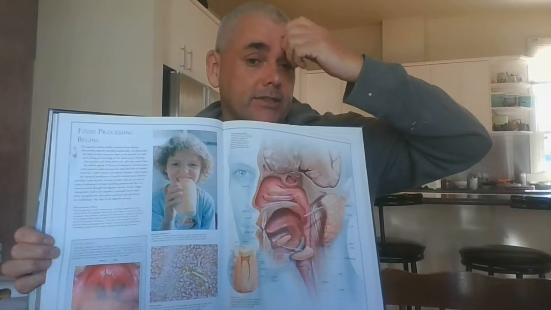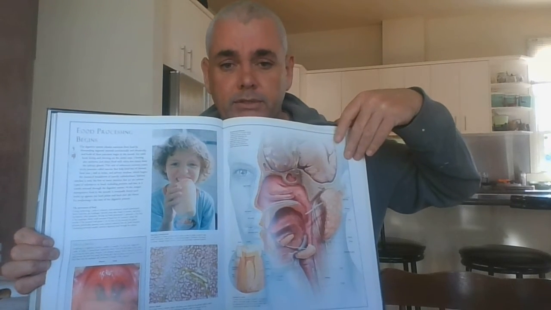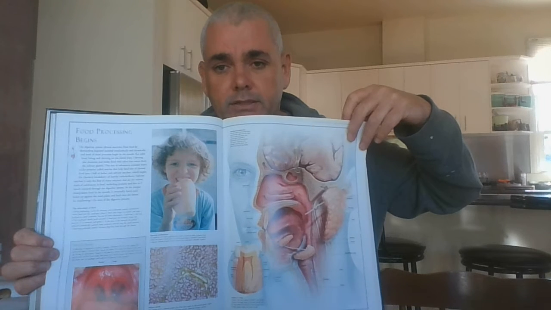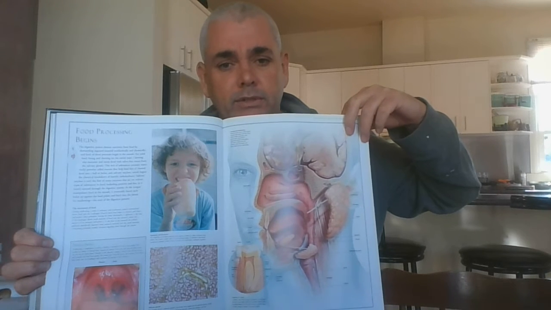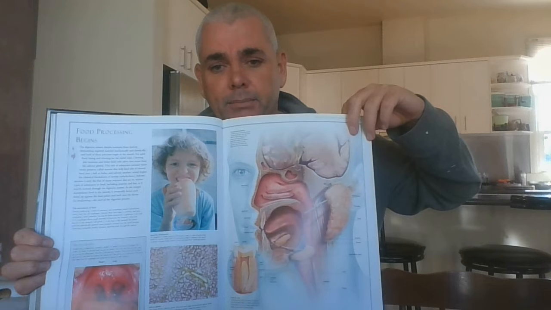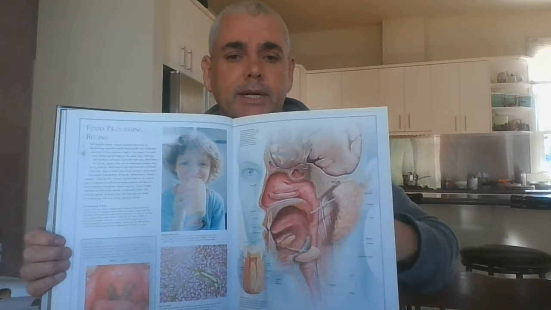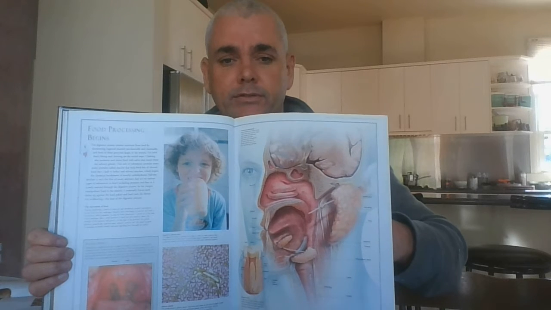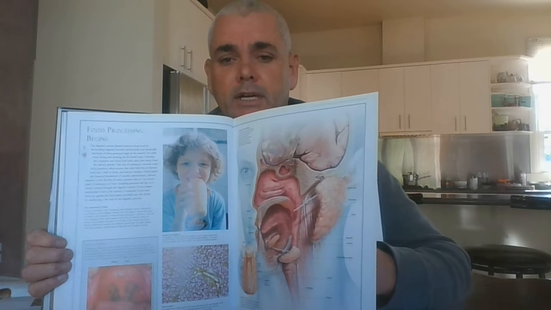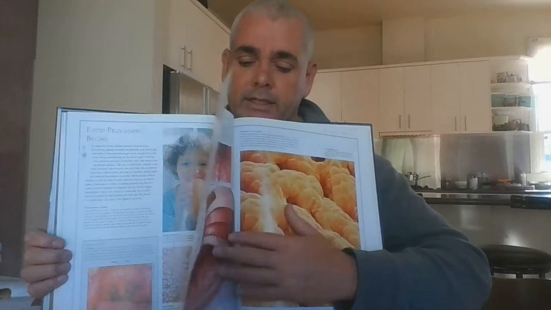And so these pages, for example, go through the process of the digestive system, beginning with the food you eat and how we break that up into small parts and begin the process of chemically breaking down that food with the saliva glands and all that kind of thing.